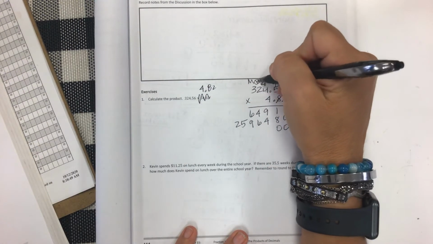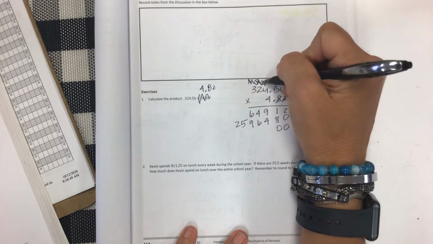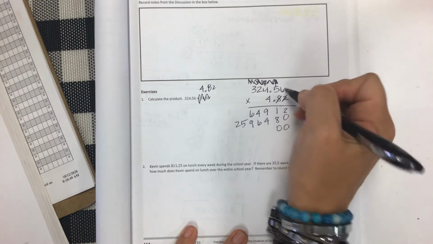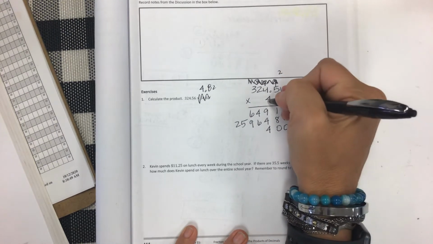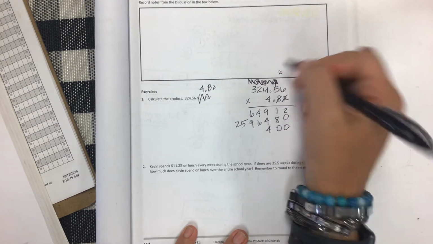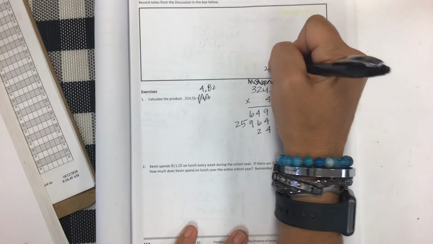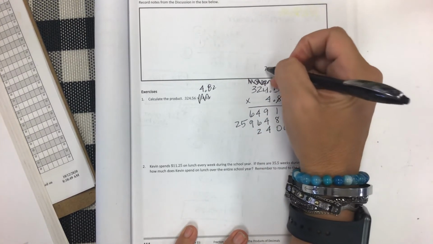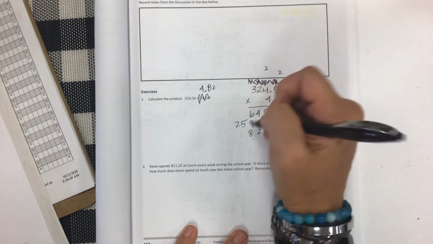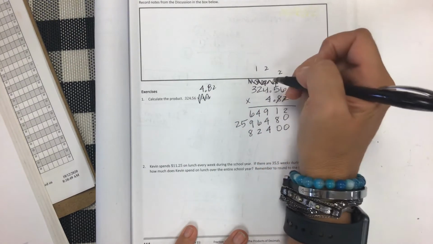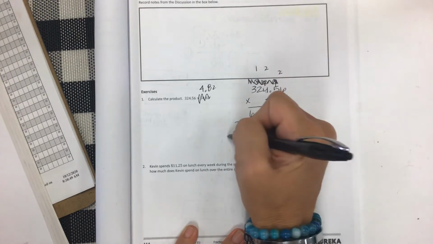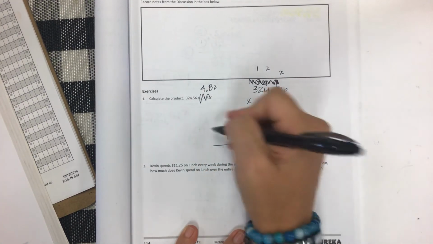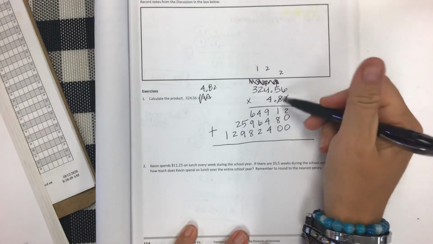Now, all these are getting sloppy for me, so I'm going to cross them out so I don't get confused. 4 times 6 is 24. Notice you got to keep them lined up. 4 times 5 is 20, plus 2. 4 times 4 is 16, plus 2, 17, 18. 4 times 2 is 8, plus 1 is 9. 4 times 3 is 12. Line them up. Look at those.